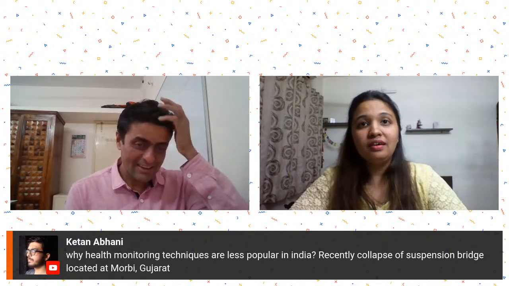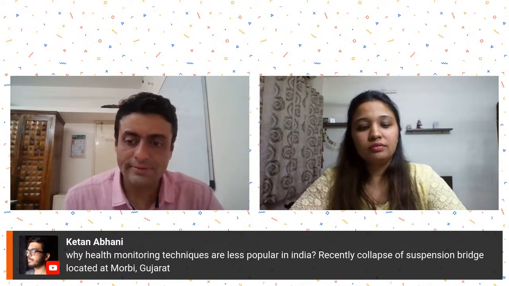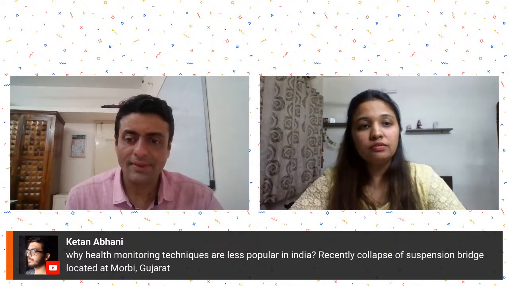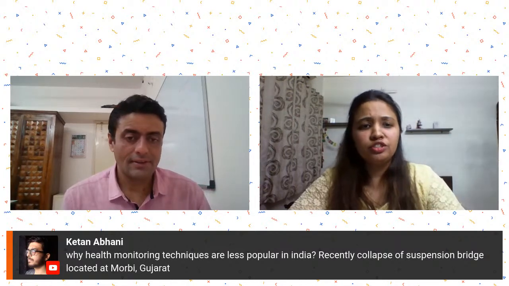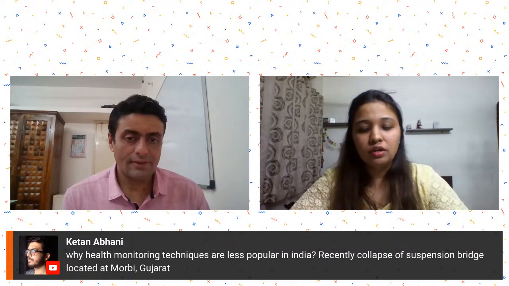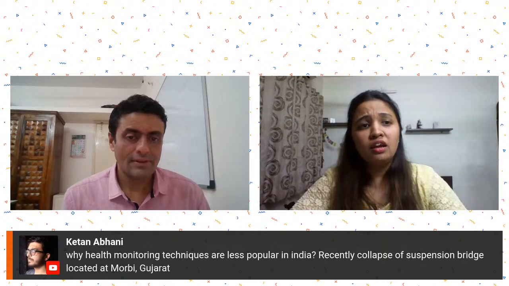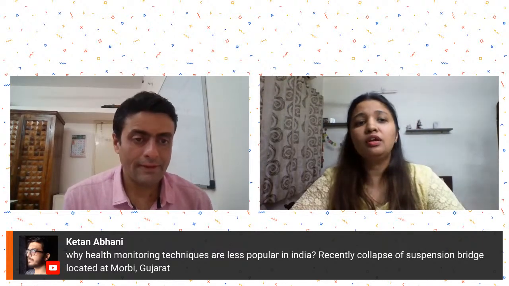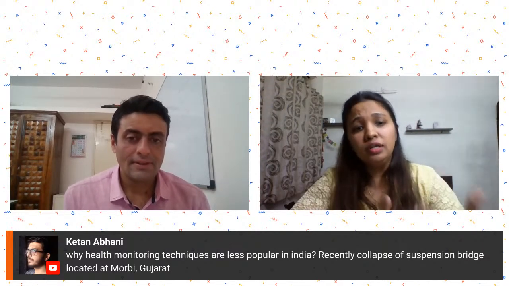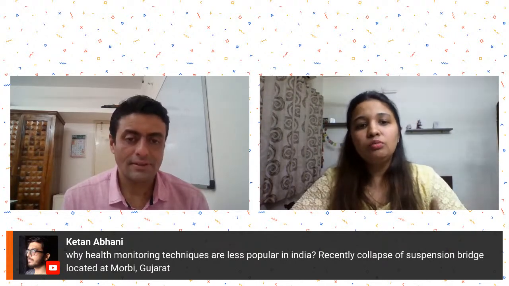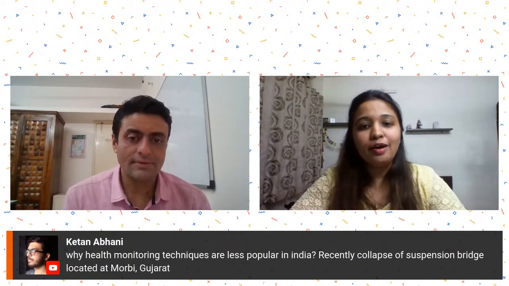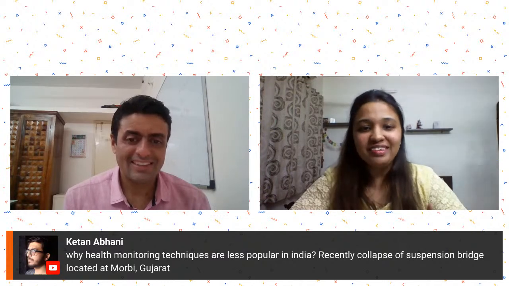There are many instruments which are being placed at some bridges to monitor the deflection and any other criteria which a structural engineer desires. And there are mobile inspection units, then there are inspection units which are already built in the bridges. So these health monitoring techniques are not less popular in India. I won't say anything about the Morbi bridge. It was a very unfortunate incident.